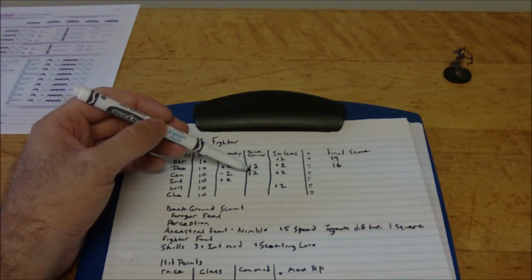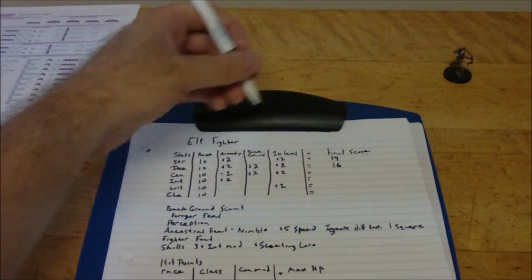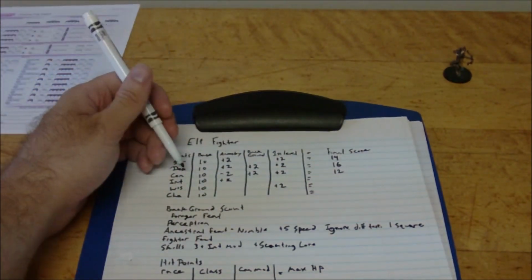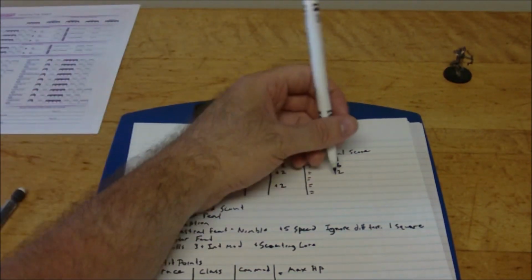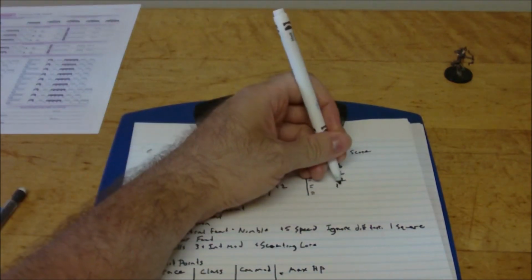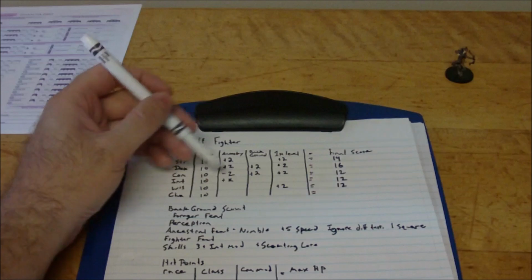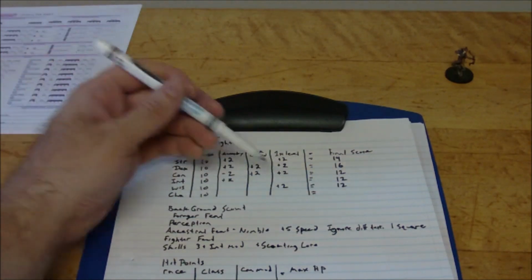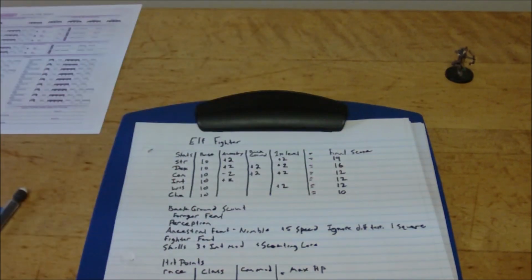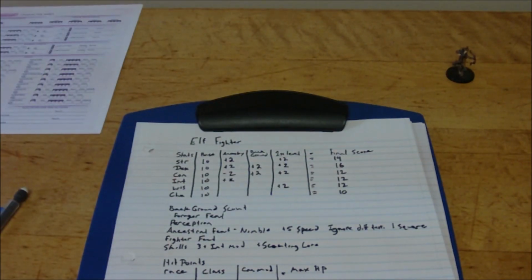So Constitution is going to be 10, but we have -2, which brings it down to 8. So we got plus 2 for background and plus 2 for first level, so that's going to be a grand total of 12. We've also got Intelligence 10 plus 2 for Ancestry, nothing else, so 12 there as well. Wisdom is going to be 12 as well, because I've got 10 for the base and 1 boost at first level. And I'm going to have a 10 in my Charisma.